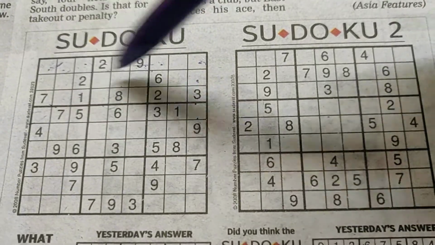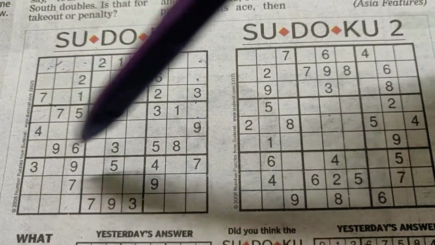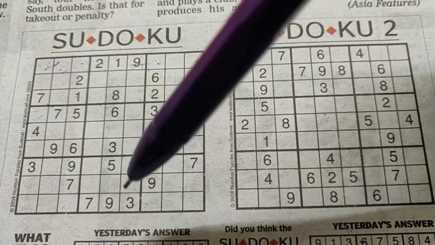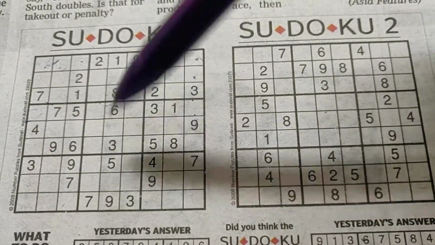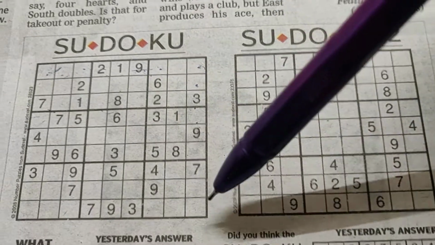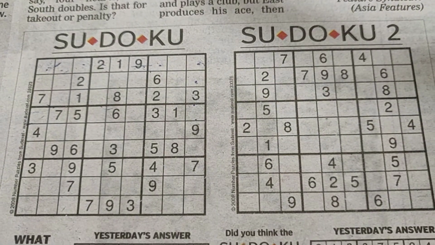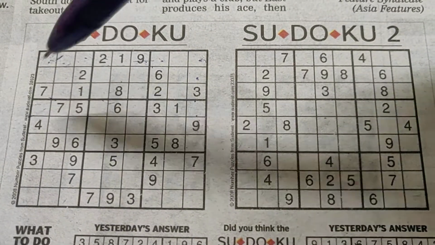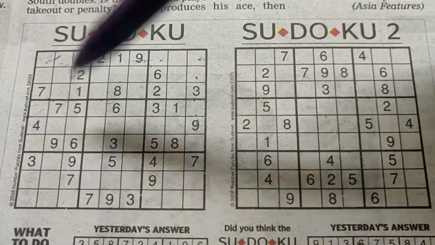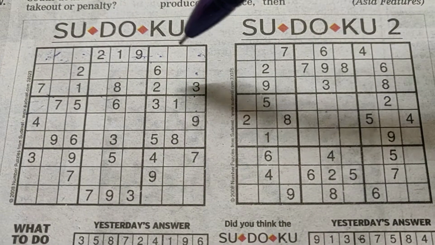So this horizontal alignment of the cells are called rows, and the vertical alignment of cells are called columns. So there are 9 rows and 9 columns in any Sudoku puzzle.